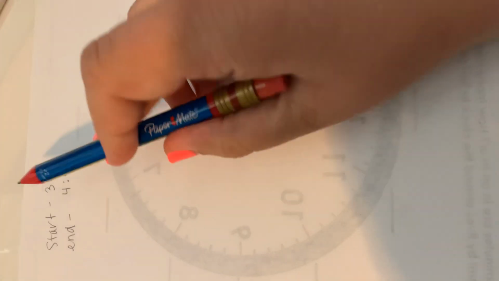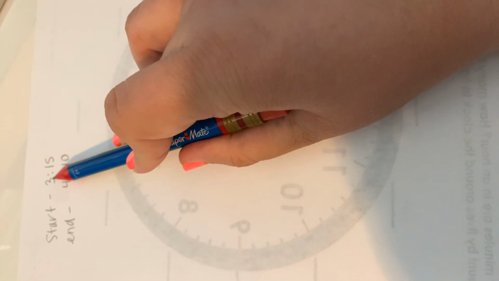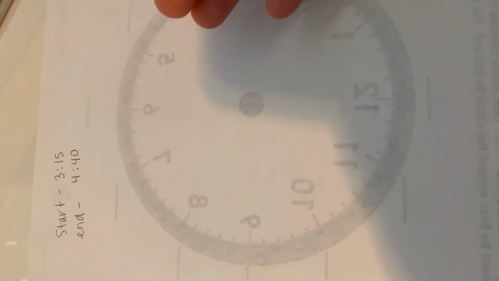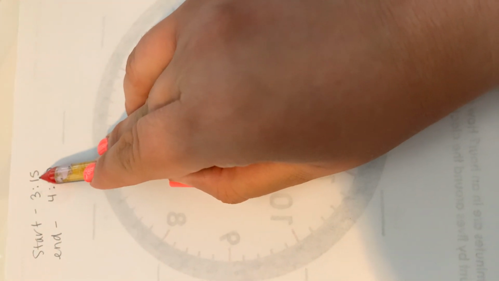The first thing I want you to think about is, I'm going to look at my start time and add 1 hour, because I want to see: did it take me less than an hour, or more than an hour? Let's see if it took me an hour. Look at 3:15.